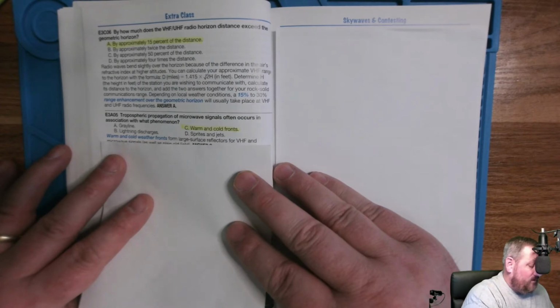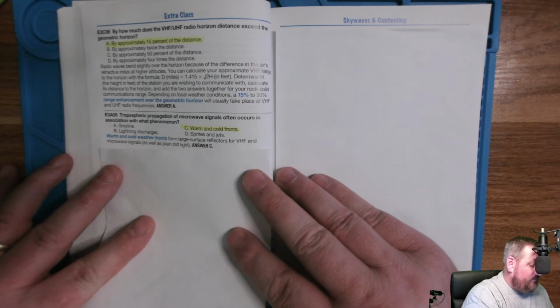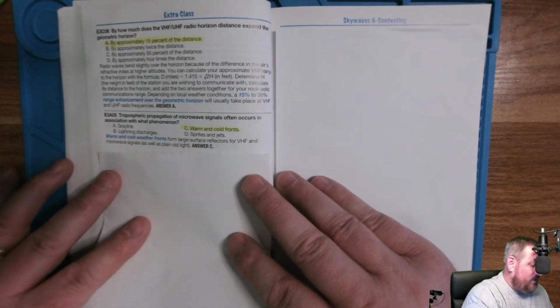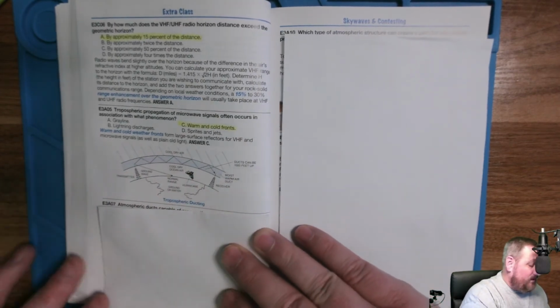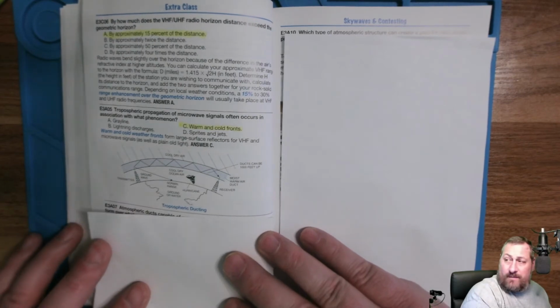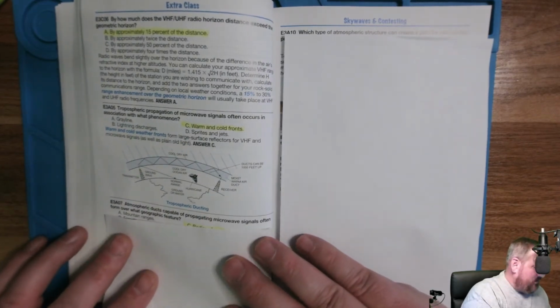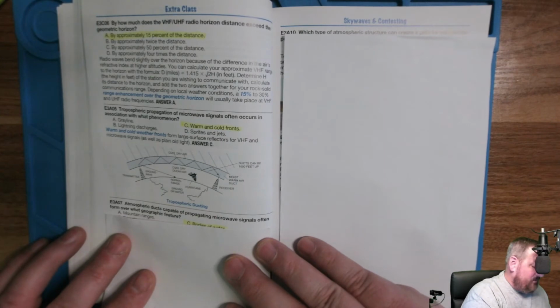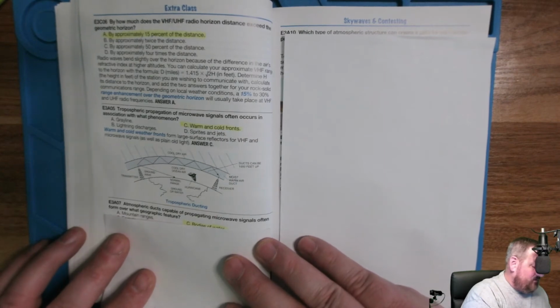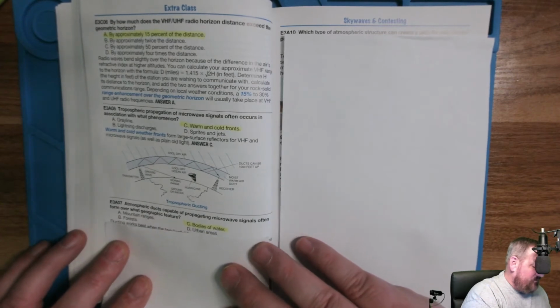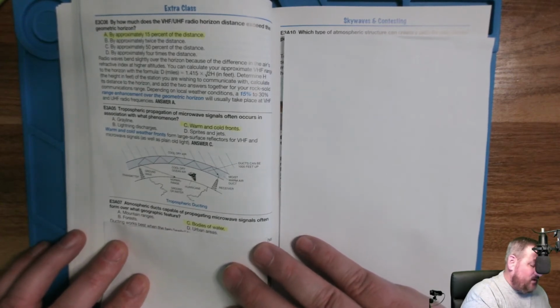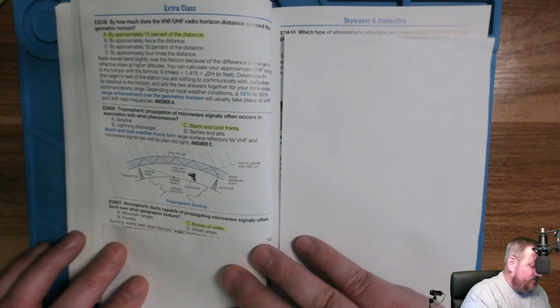Warm and cold fronts form large surface reflectors for VHF and microwave signals, as well as plain old light. Answer C. And it kind of shows tropospheric ducting here a little bit, to make it make sense. All right, atmospheric ducts capable of propagating microwave signals often form over what geographic feature? A, mountain ranges, B, forests, C, bodies of water, D, urban areas.